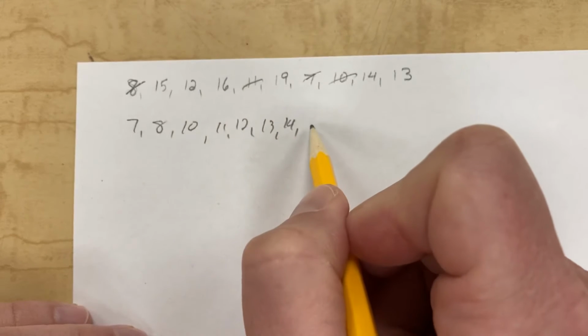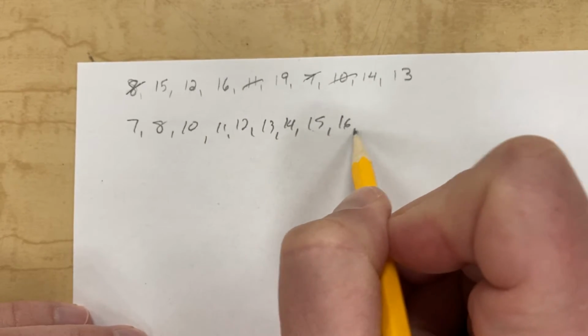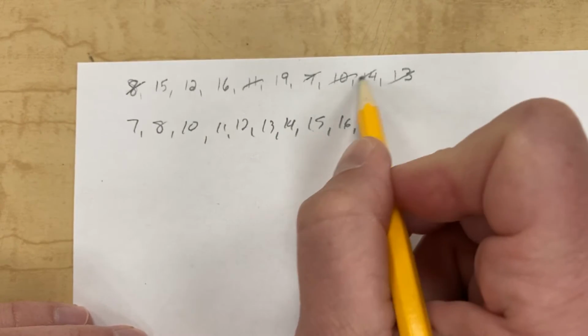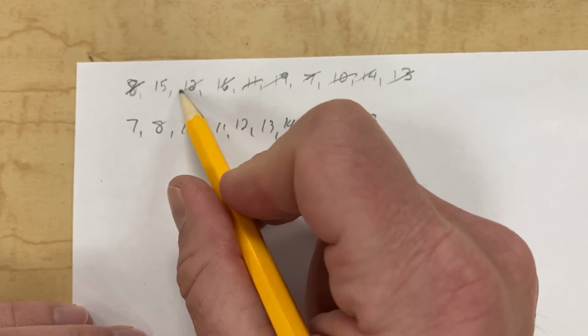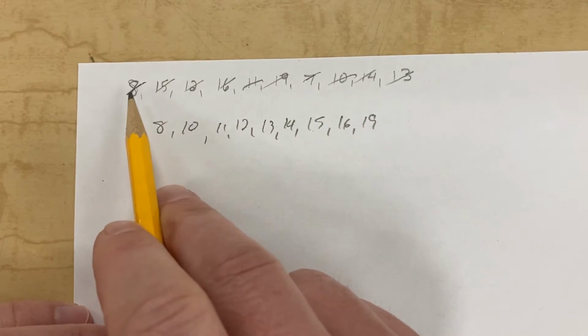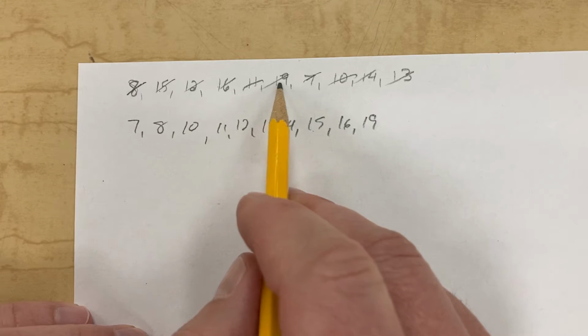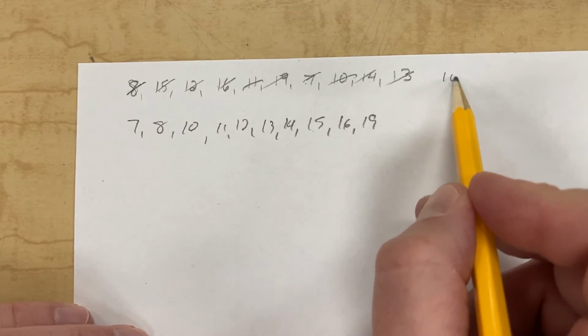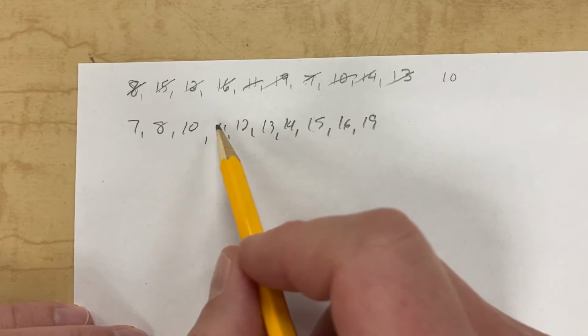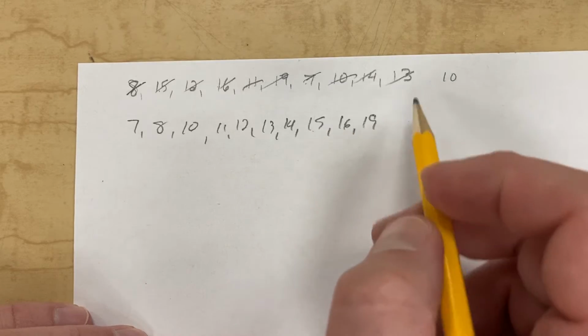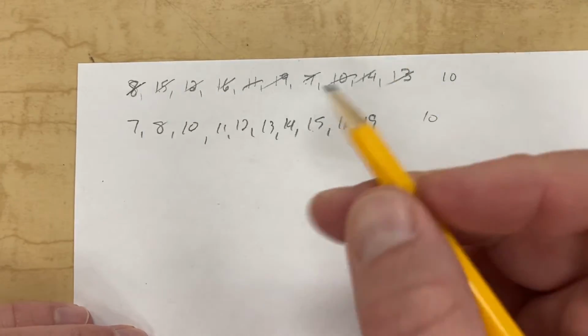and I got 15, 16, and I've got 19. Now, you can be doing that. What you should do at the end is go back and say, all right, I had 1, 2, 3, 4, 5, 6, 7, 8, 9, 10 numbers to start with. 1, 2, 3, 4, 5, 6, 7, 8, 9, 10 numbers. Good, I didn't lose any there.